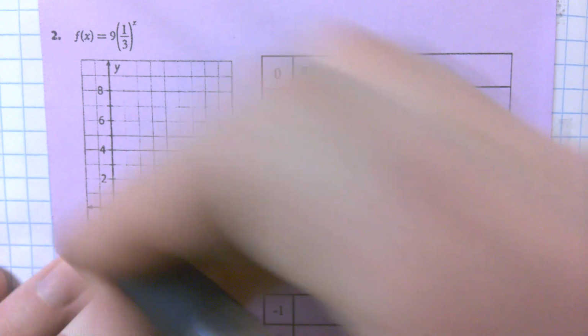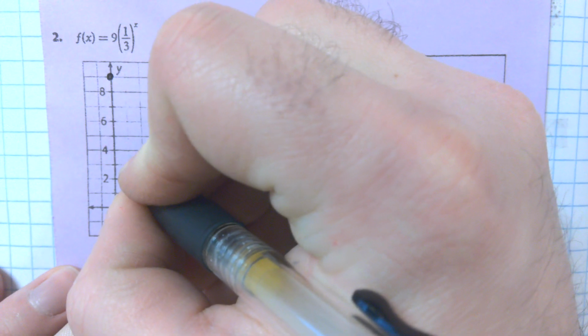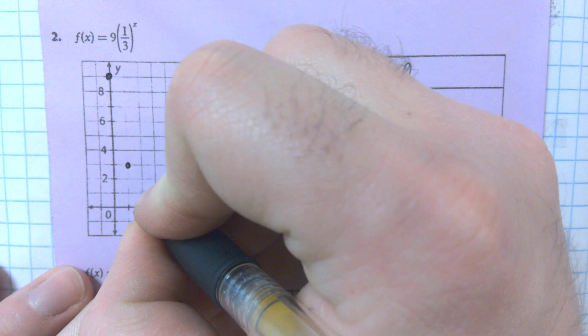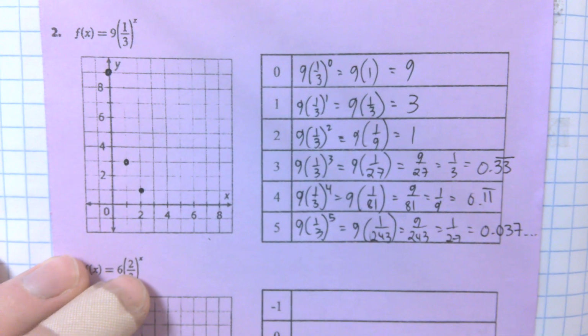Again, the first 3 are easy. 0, 9; 1, 3; 2, 1. We see our slide going down towards our x-axis.